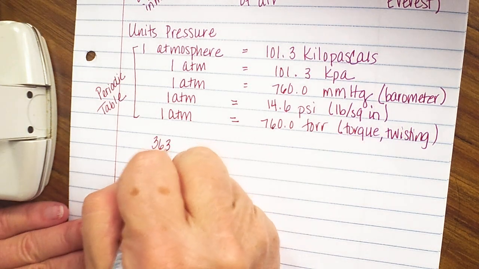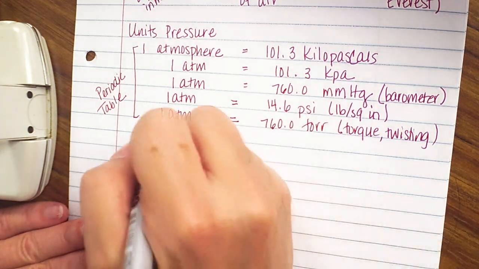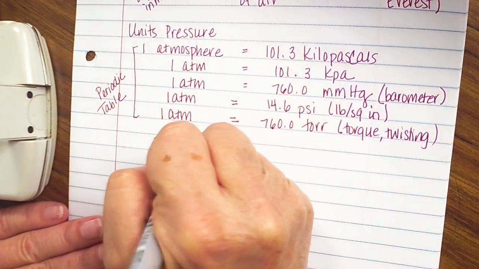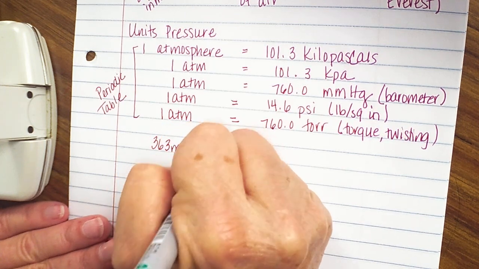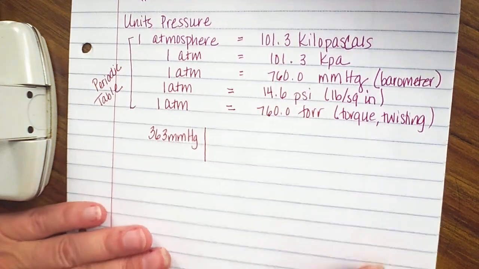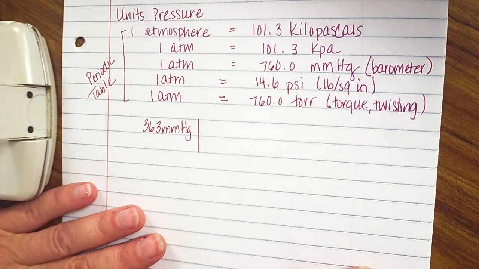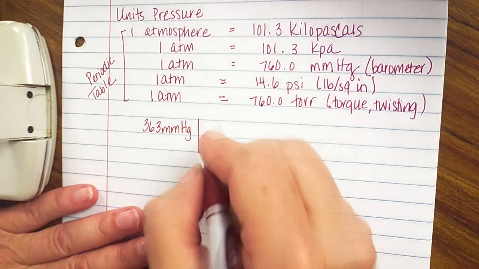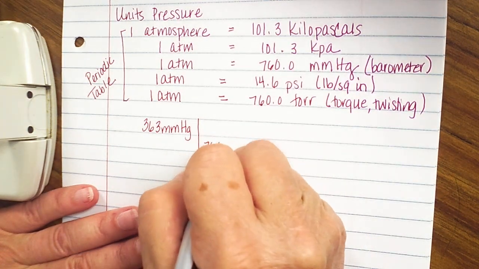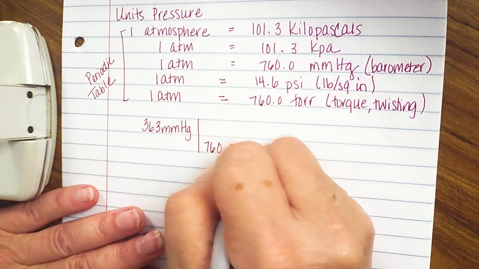If I want to convert 363 millimeters mercury to torr, I would do 760 millimeters mercury.